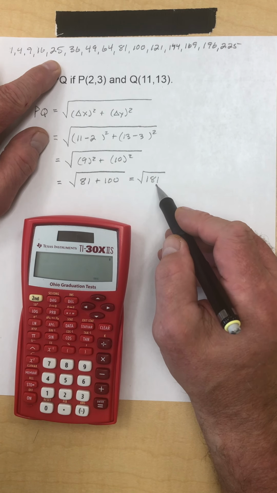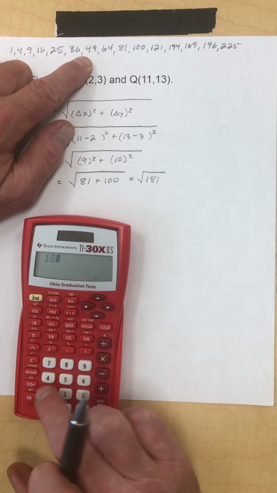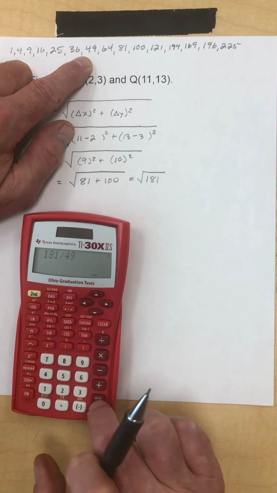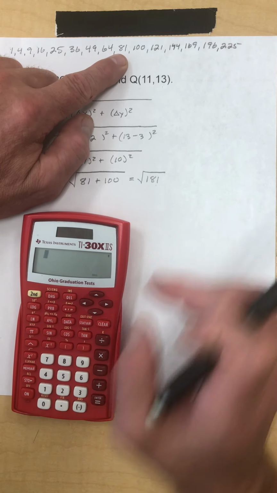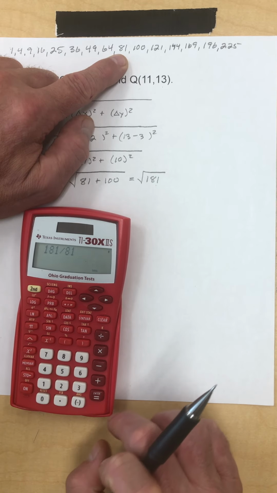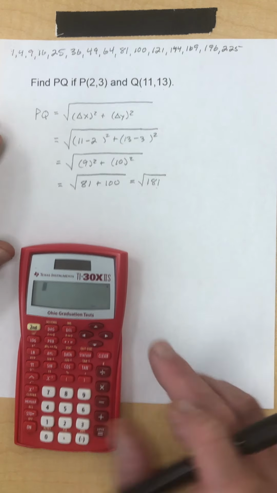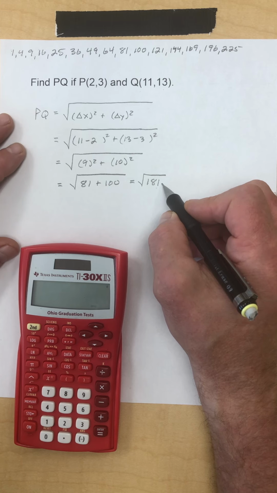It would have to end in a 5 or 0. 49: 181 divided by 49, nope, doesn't work. 81, definitely not going to work. So this has no factors that are perfect squares.